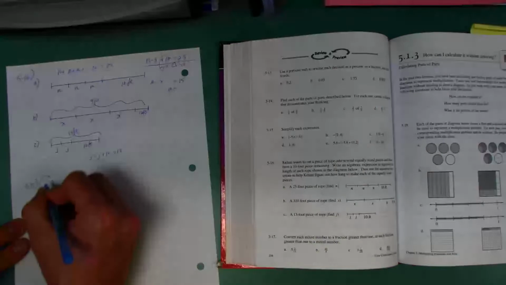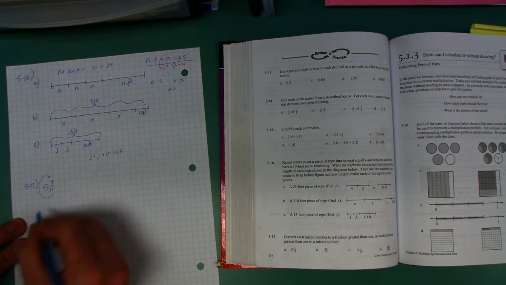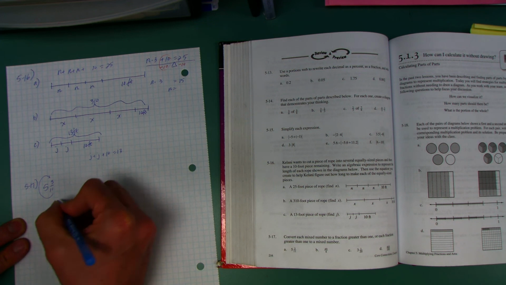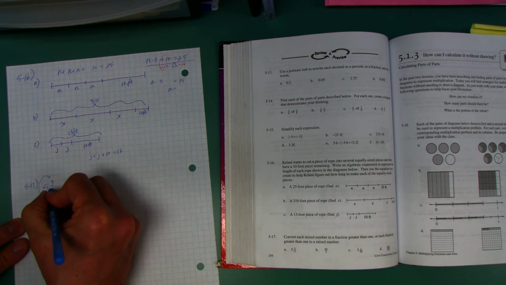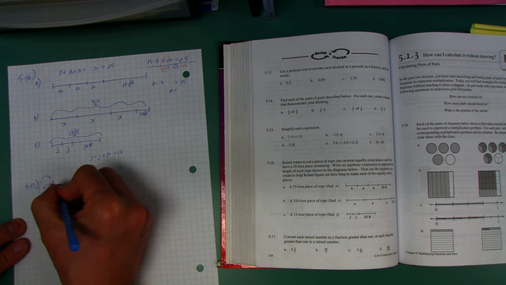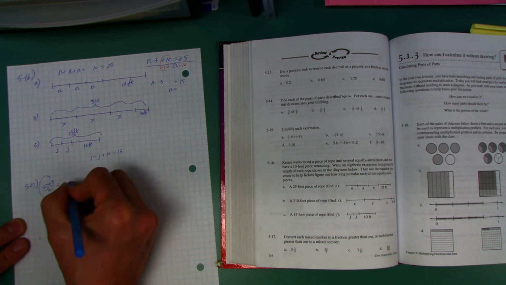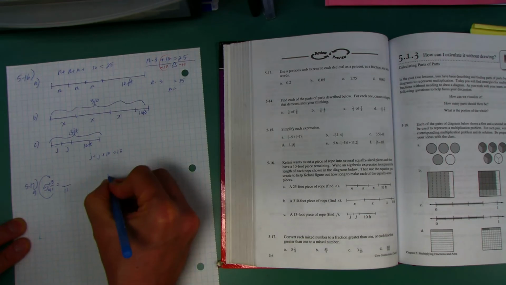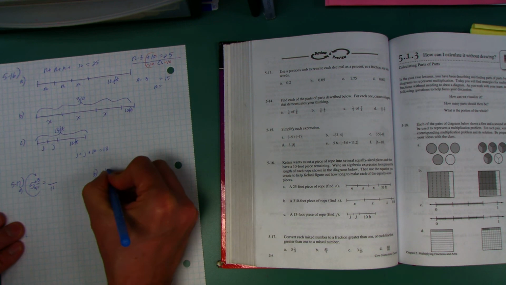Each of those 5 wholes is 11 elevenths, right? 11 elevenths, 11 elevenths, 11 elevenths, 11 elevenths, 11 elevenths, plus that 3 on it. So I'm going to multiply 5 times 11 and then add the 3 that's left over. And what's that going to go over? The same thing as what I started with. Okay?